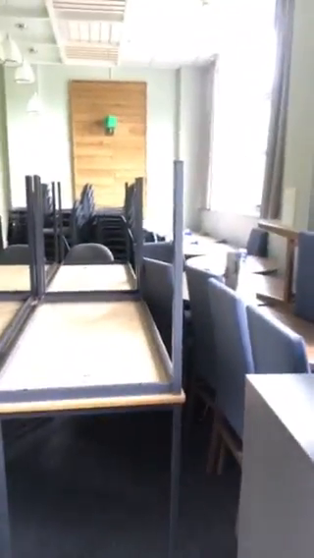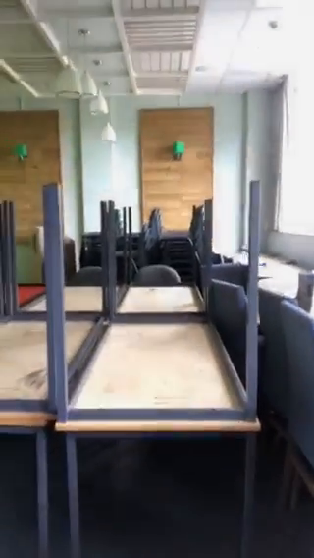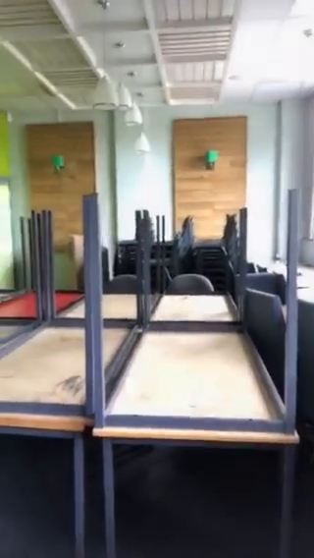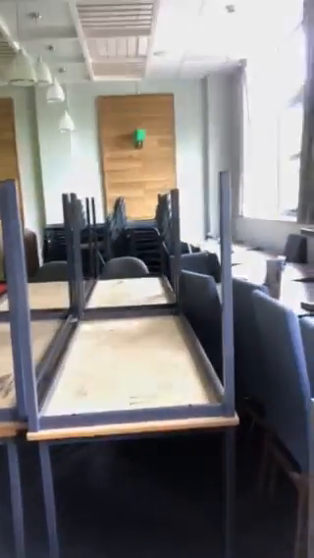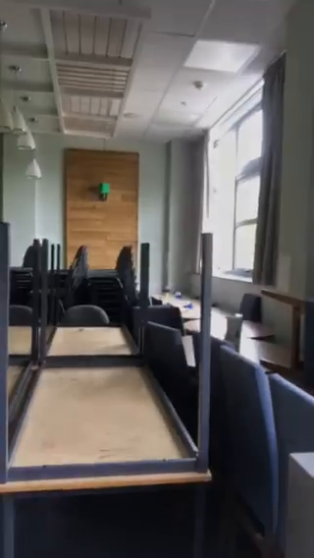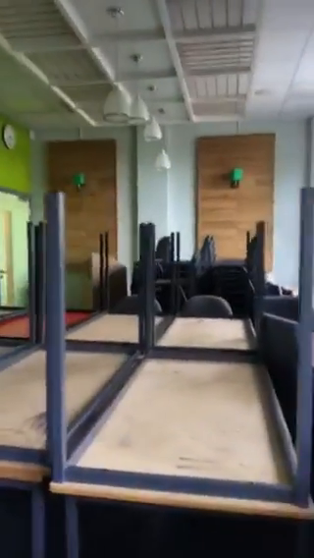Now in here, this would usually be set up as a restaurant. Unfortunately, due to COVID-19, the classrooms can't hold the full amount of people, so there's spare desks and chairs, and that is currently being used to store spare desks and chairs. So it doesn't look like that all the time. Usually it's got these fancy tables set up as a restaurant.